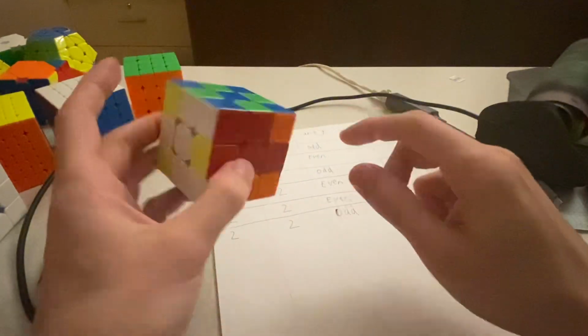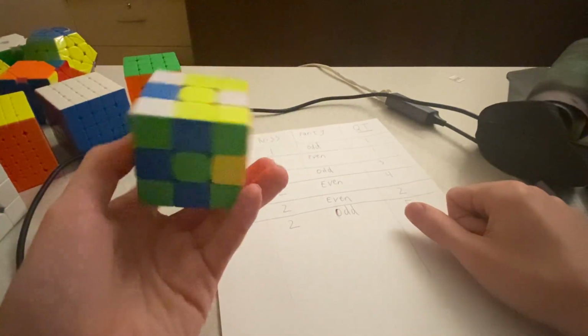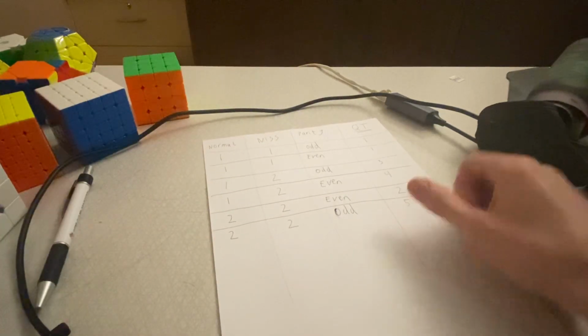Yeah, and this solves HTR corners, except for the edges, but that's another thing that you have to deal with. So yeah, I hope this explains it.